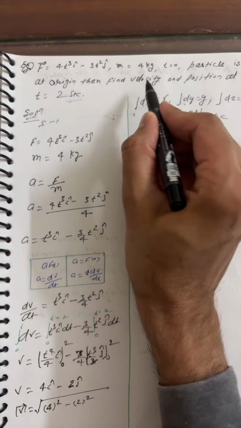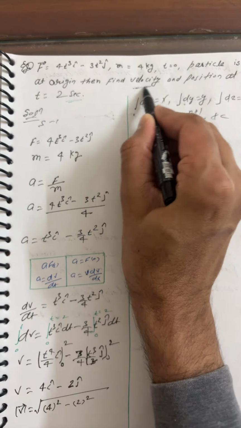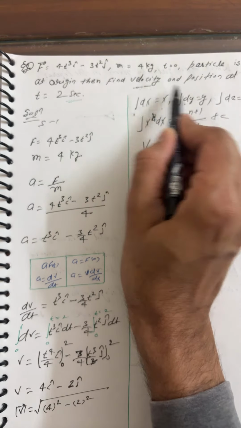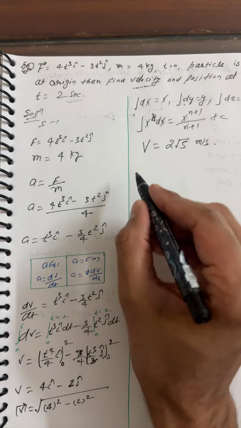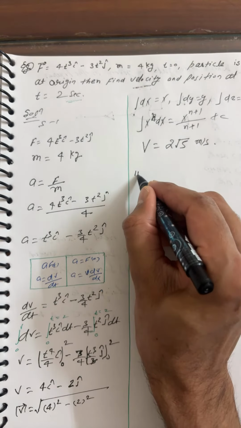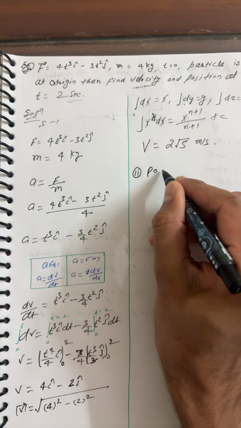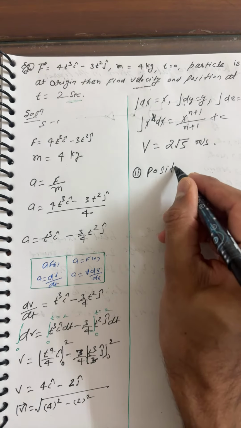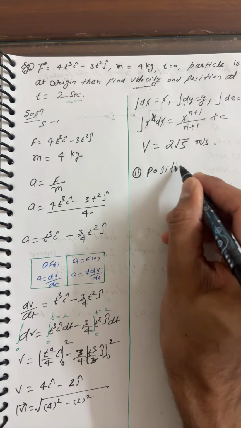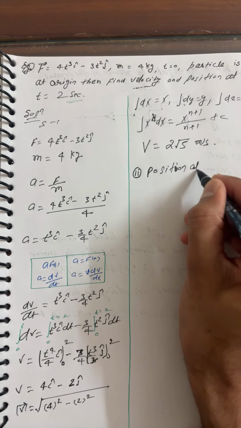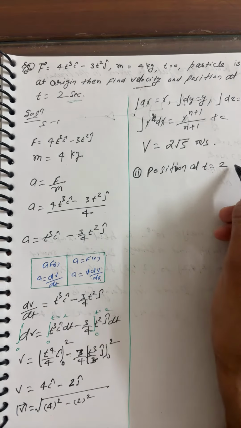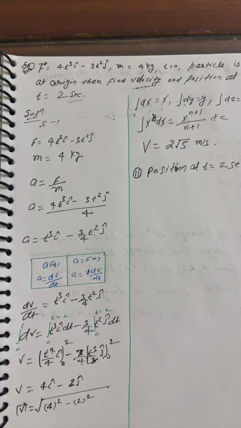Okay. Now, students, I can say I solved part A of this question because they asked for velocity as well as position. Now in the second part, I'm going to solve for the position at t equal to 2 seconds.